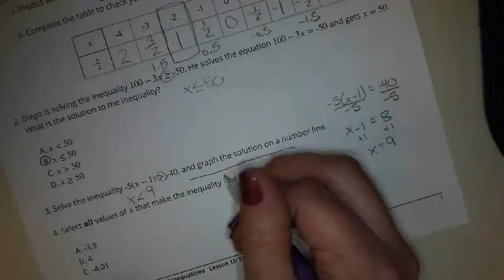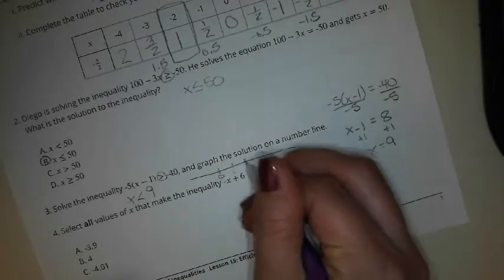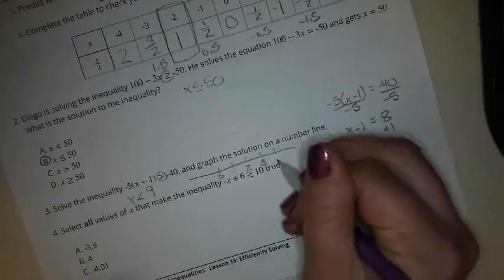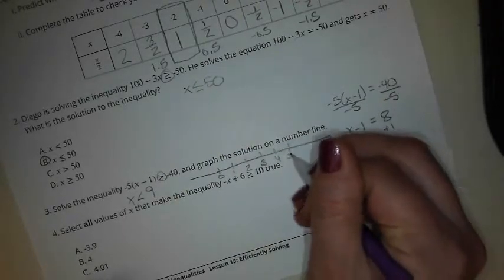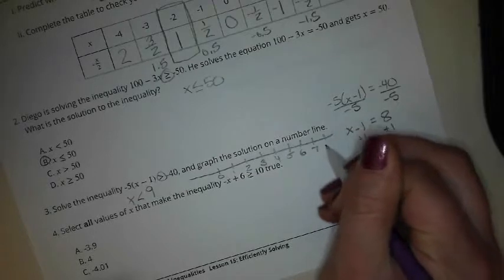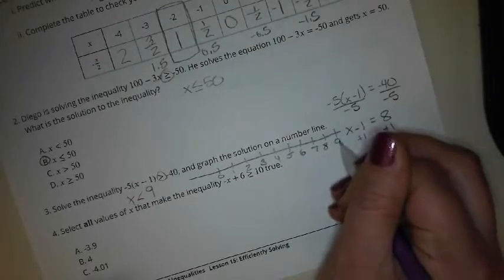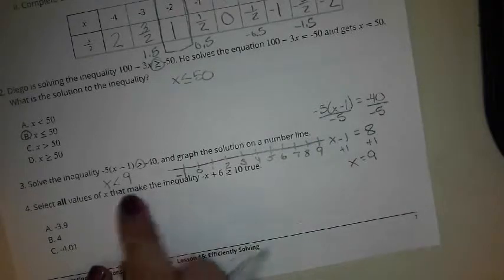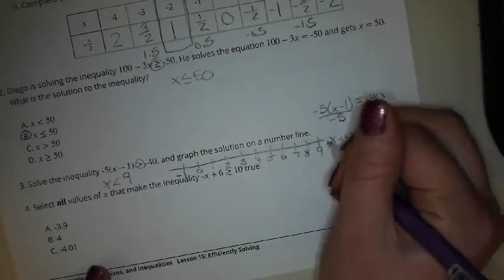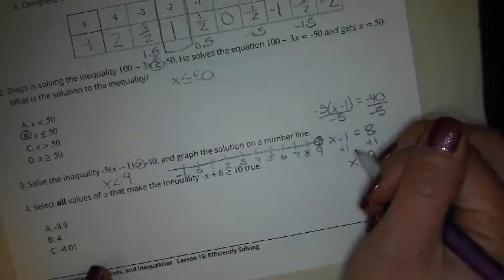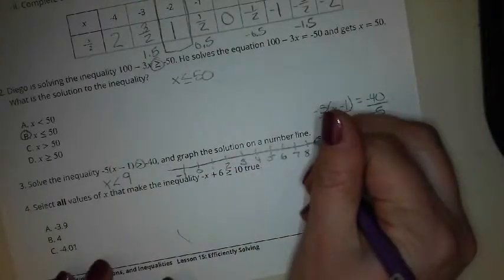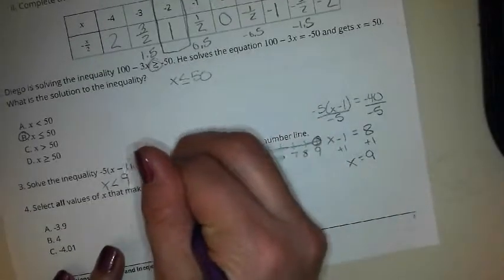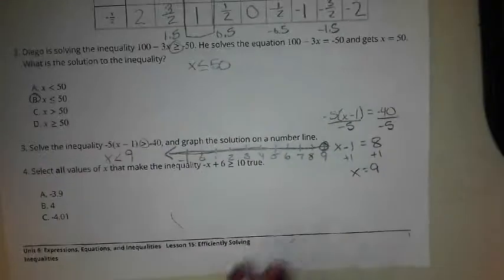So let's do 0, 1, 2, 3, 4, 5, 6, 8, 9, negative 1. Okay, now this is going to be an open circle, so it does not include 9 as the solution, and we're going less than, which means my arrow is going to the left. So open circle on 9, arrow is going to the left.